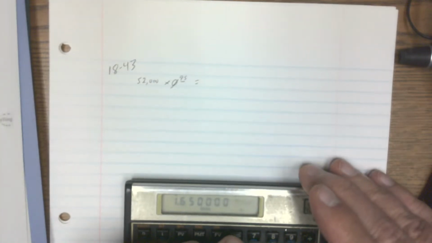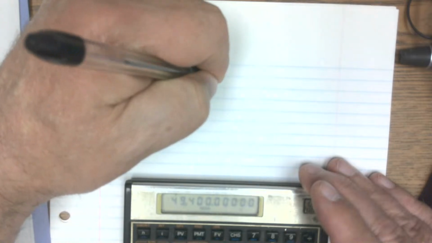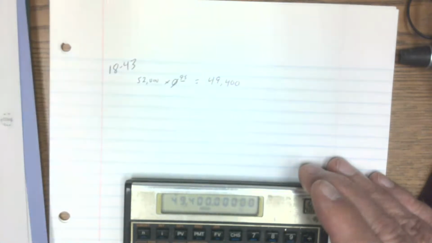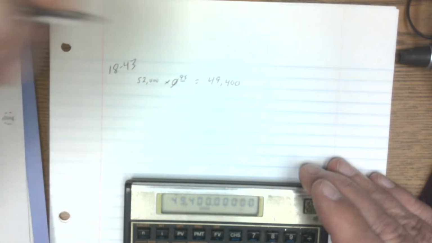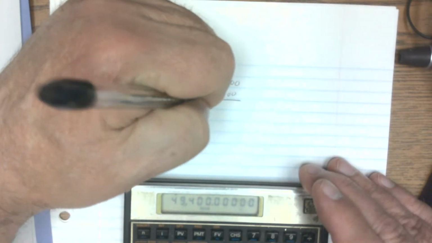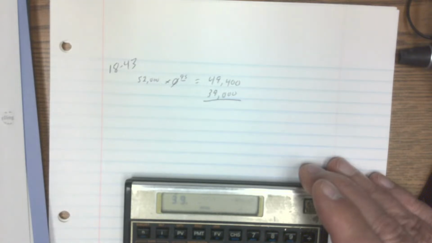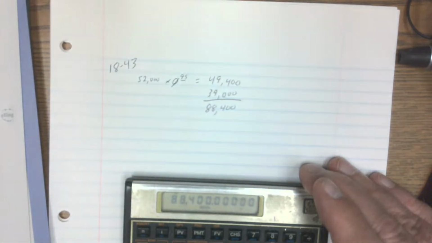And 52,000 times that would be 49,400. Add our total fixed manufacturing, which was 39,000, gives us 88,400.